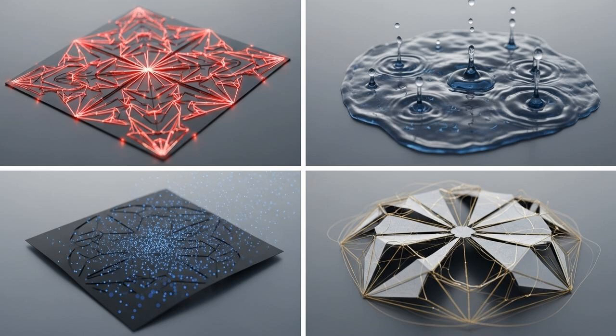Other materials, like hydrogels, work in a similar way, changing their volume in response to stimuli like temperature or even moisture in the air. Then you have the really advanced stuff, shape memory alloys and polymers. These materials can be programmed to remember a specific three-dimensional shape. You can deform them into a flat sheet, and then, when triggered by a stimulus like heat, they will automatically spring back to their original, complex 3D form. It's like magic, but it's just materials science.